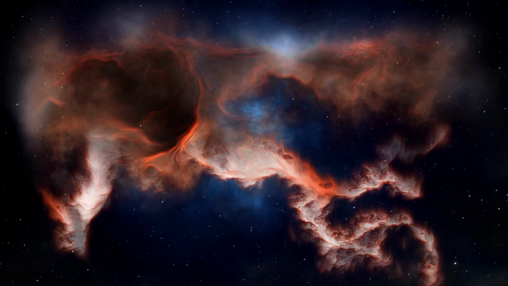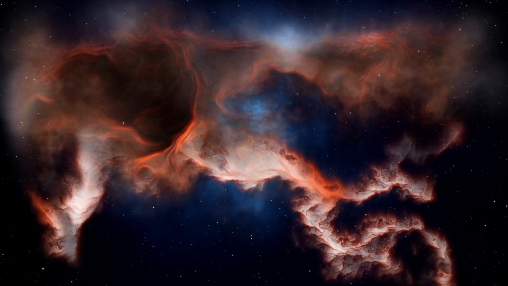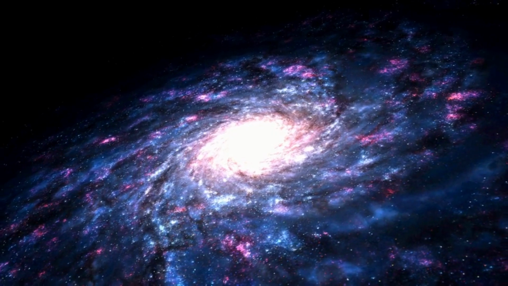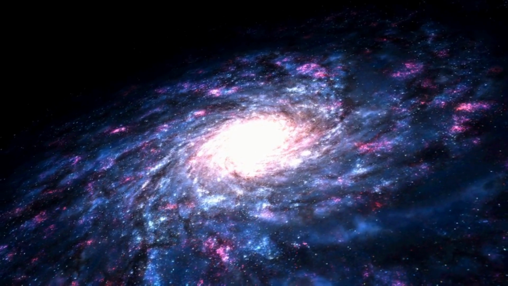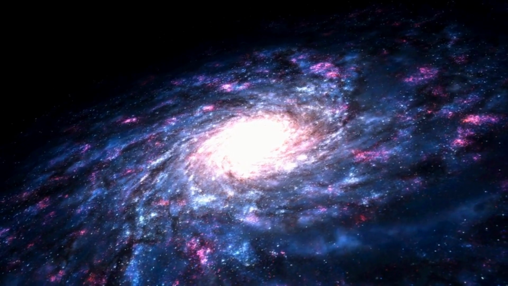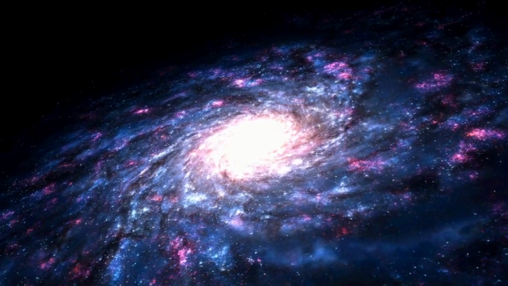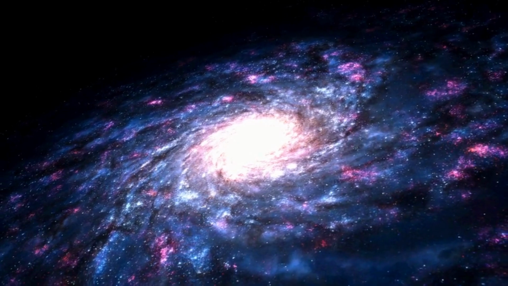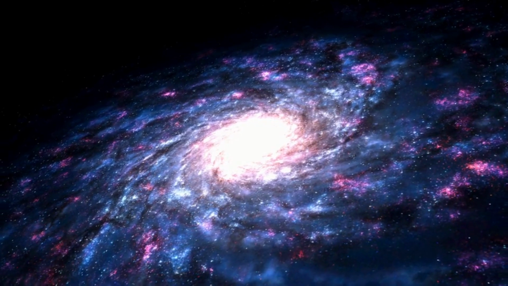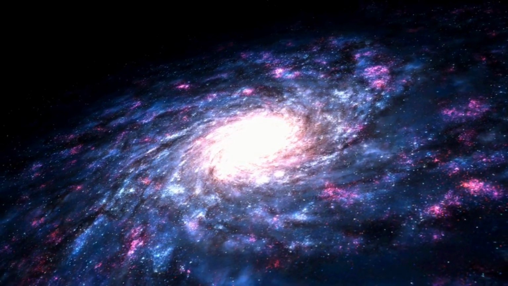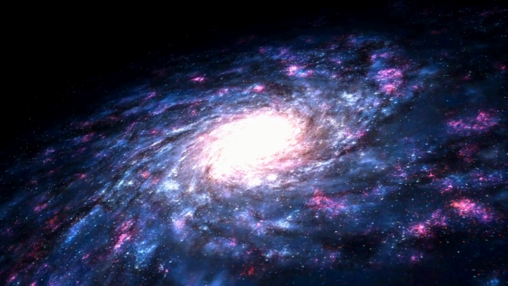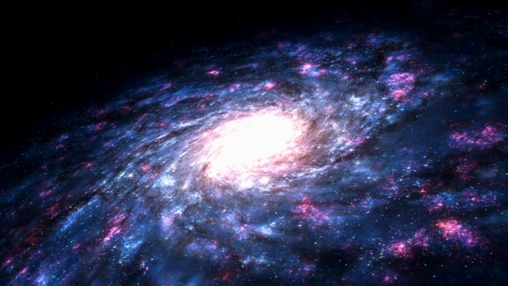Nebulae are typically very cold, with temperatures ranging from just a few degrees above absolute zero, -273 degrees Celsius, to a few thousand degrees Kelvin. The gas and dust in these clouds are often in a state of constant motion, with the particles colliding and interacting with each other. Nebulae can be formed in a variety of ways.